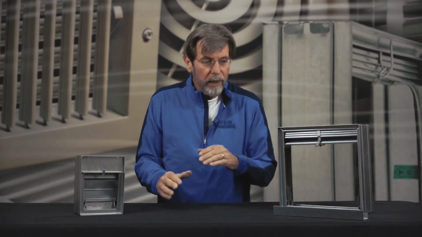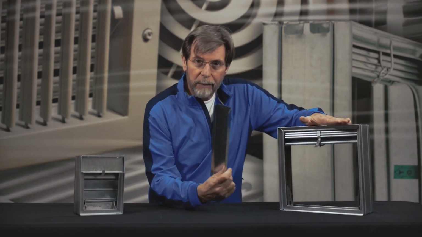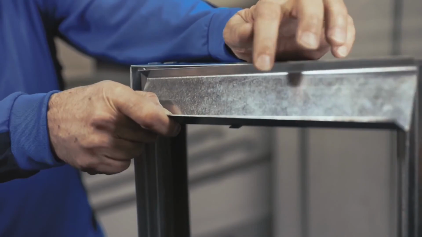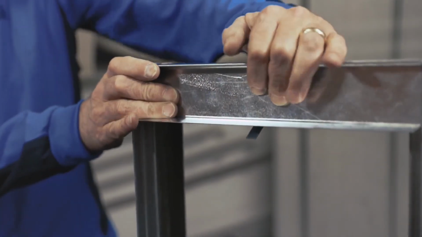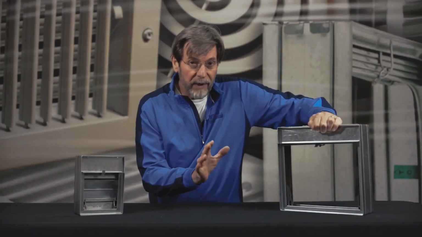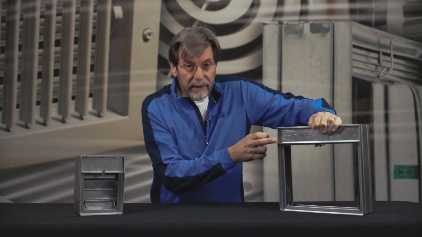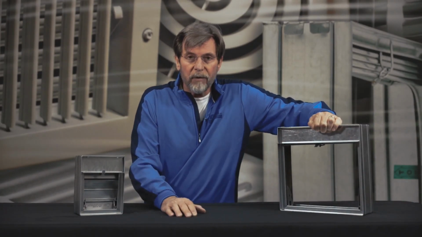So if I start with the type A damper here and I have a B channel, if I put this B channel on this type A damper, I'm converting it to a type B. And it's going to be very similar, except now the duct connection is going to be here, not at the top of the frame. This removes the blade stack from the airstream and gives us better airflow performance.